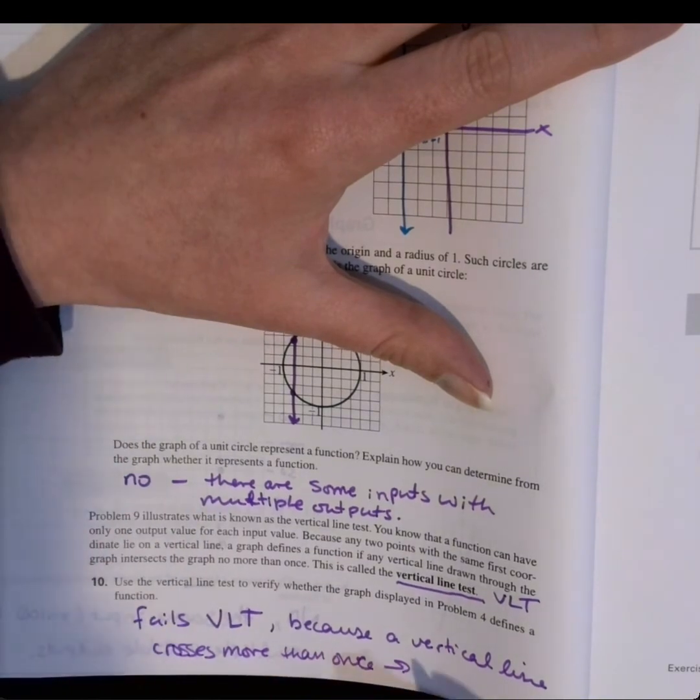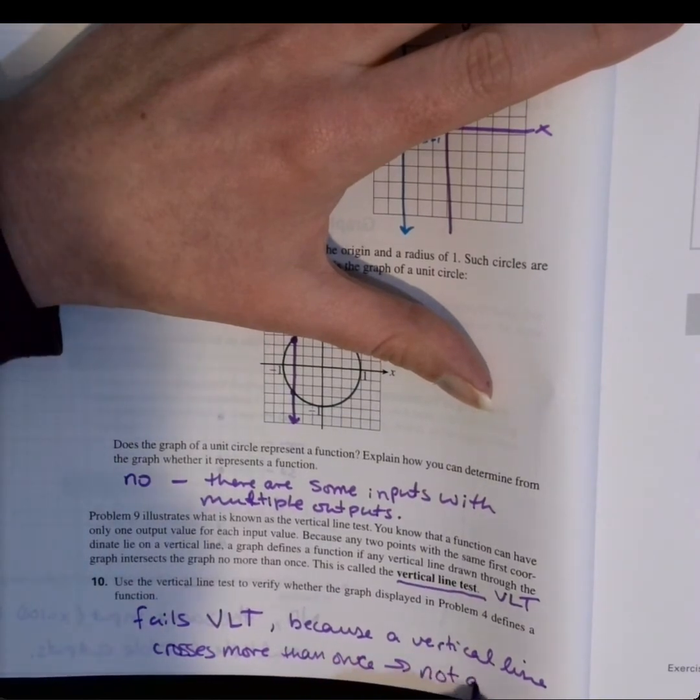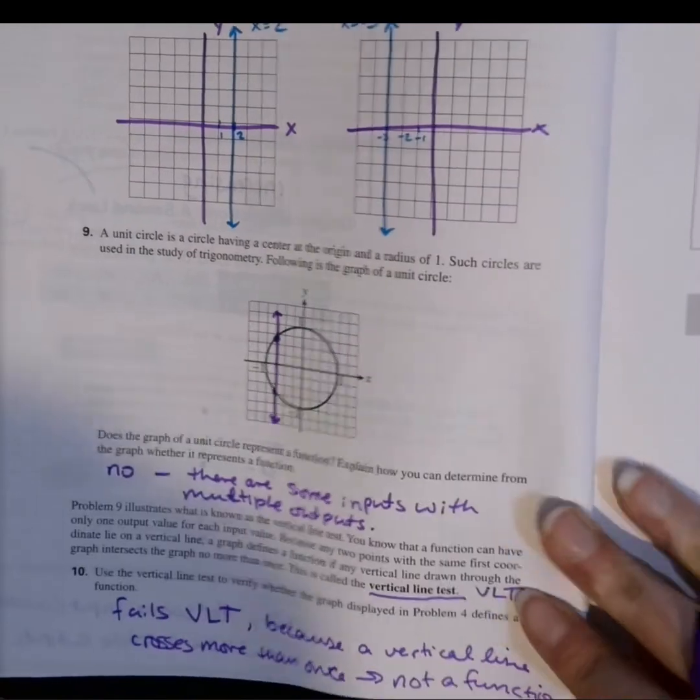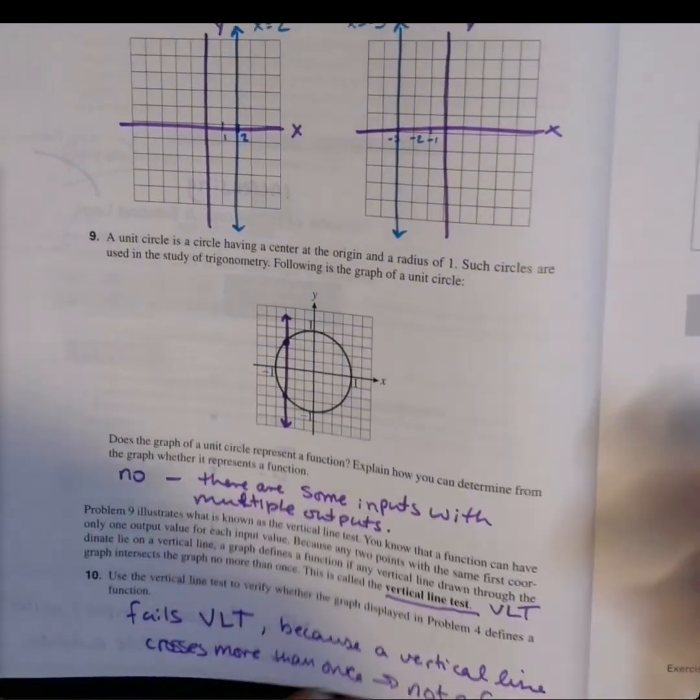And that means it's not a function. Not a function. There we go.